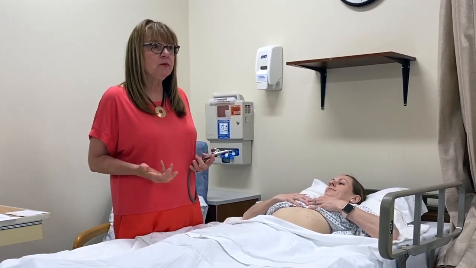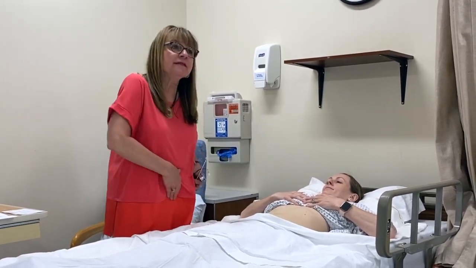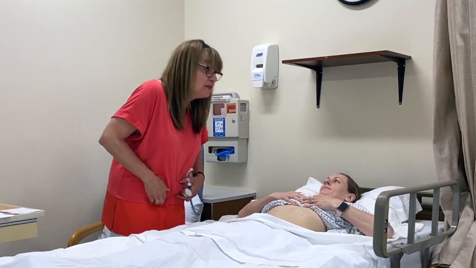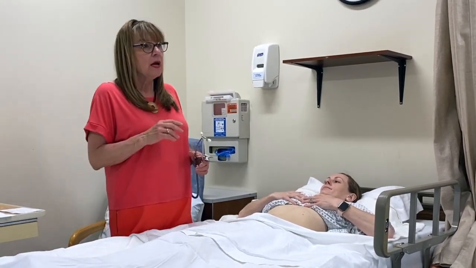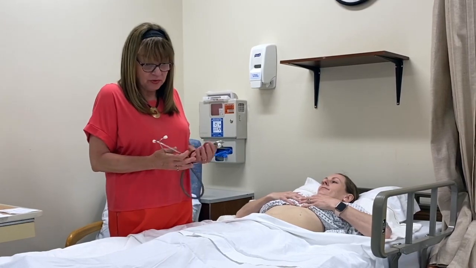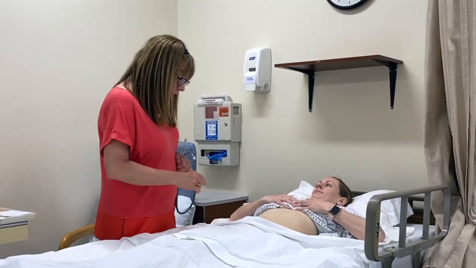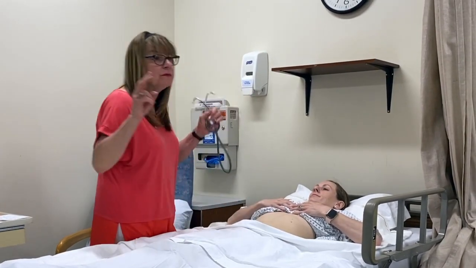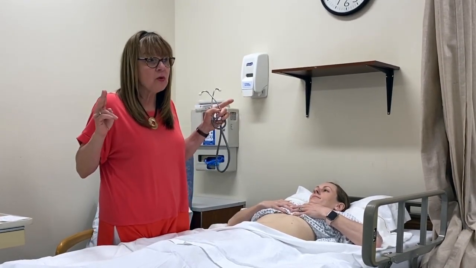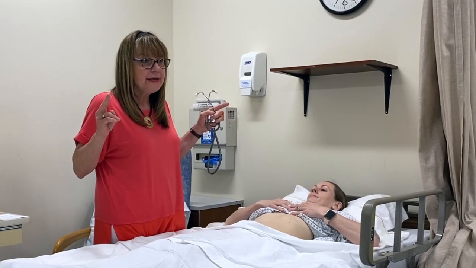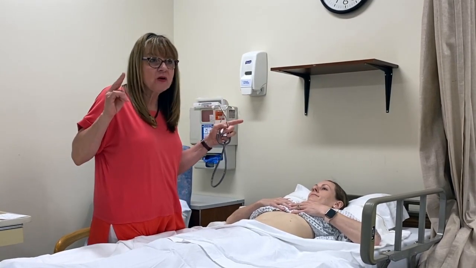Normal peristaltic movement or bowel sounds, which means your bowel's alive, things are moving through, and very important for postoperative patients to assess these. You're going to listen to all 4 quadrants and make sure that it falls within normal.